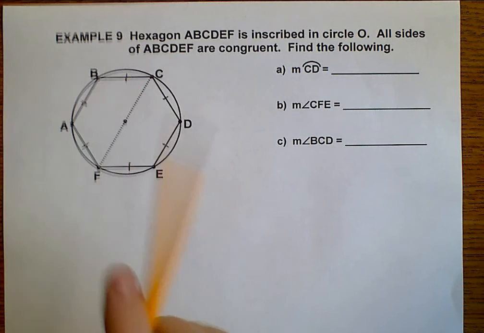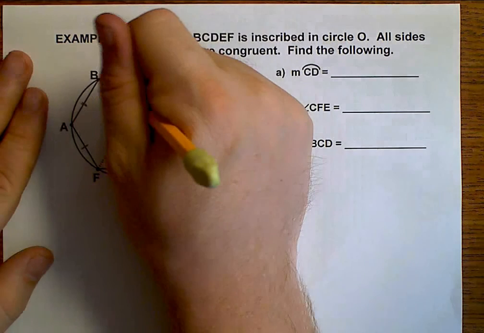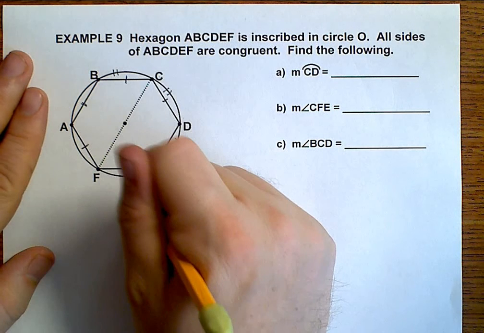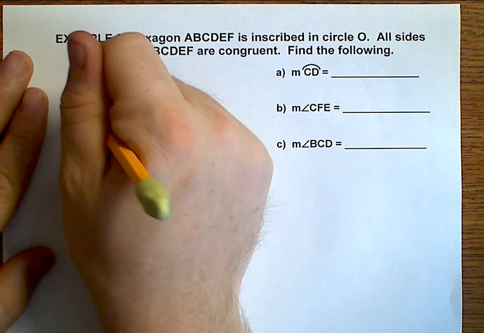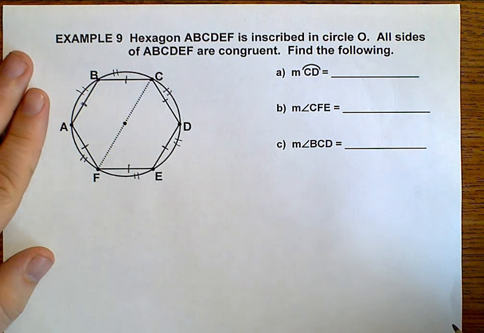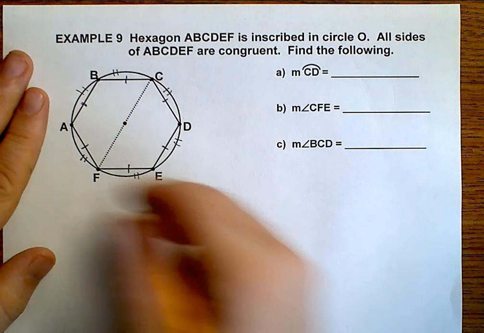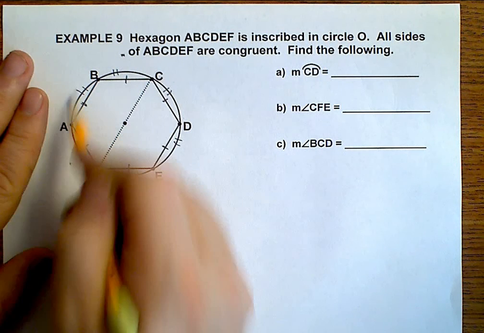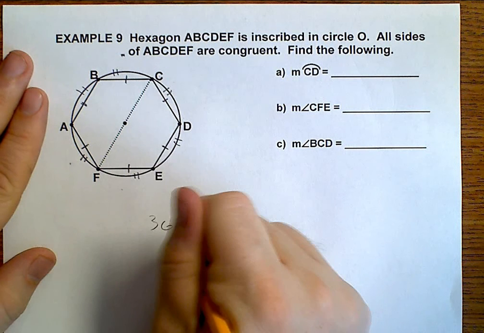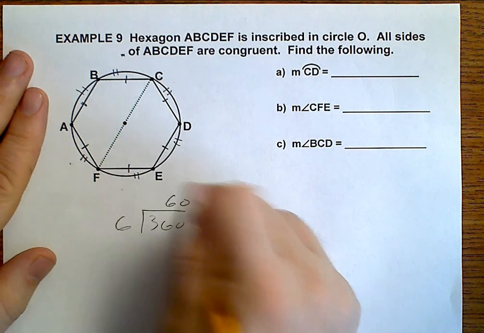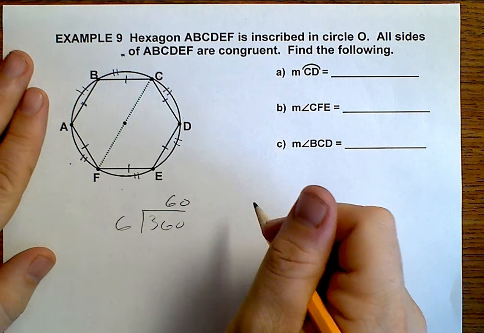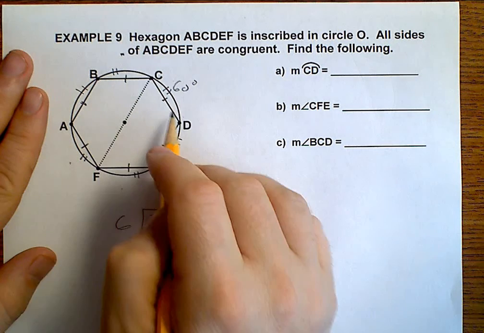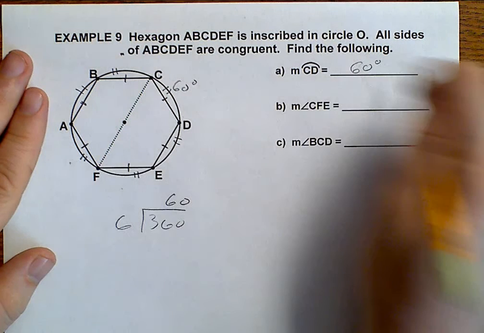So all of our arcs are congruent. Well, there are 360 degrees in a circle, and there are 1, 2, 3, 4, 5, 6 sides. So 360 divided by 6 gives us 60-degree angles per arc. So arc CD would be 60 degrees.